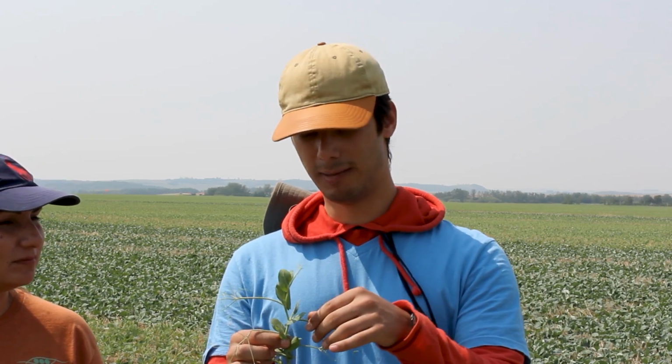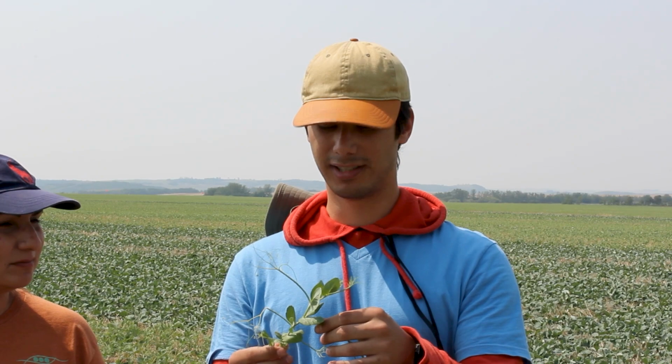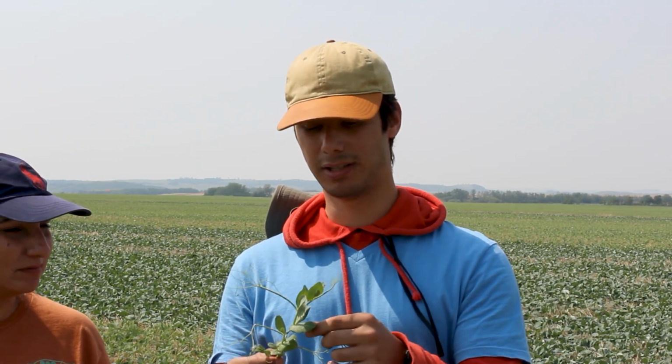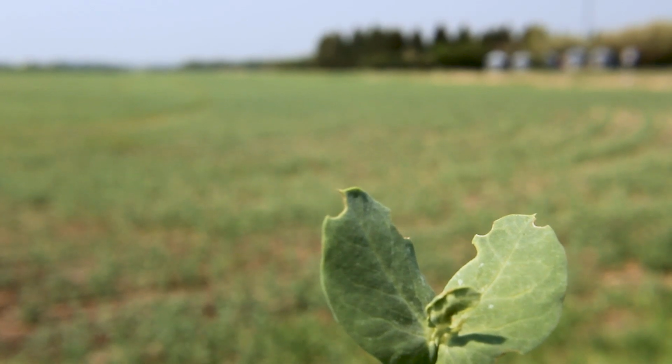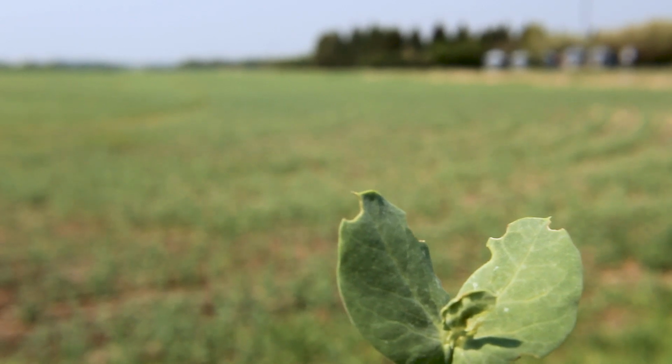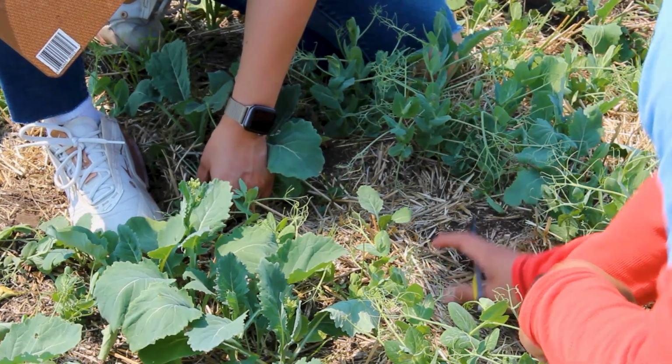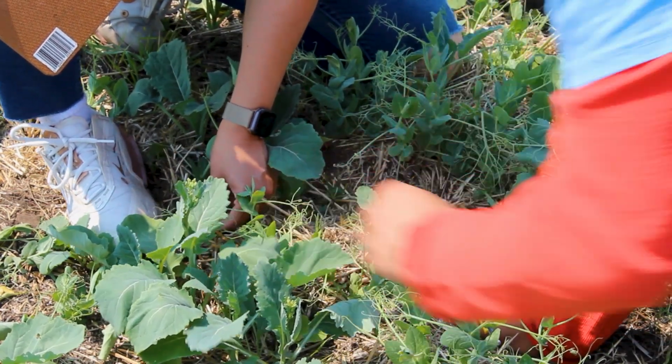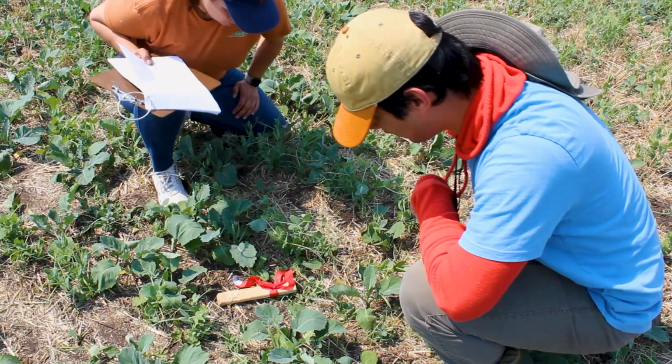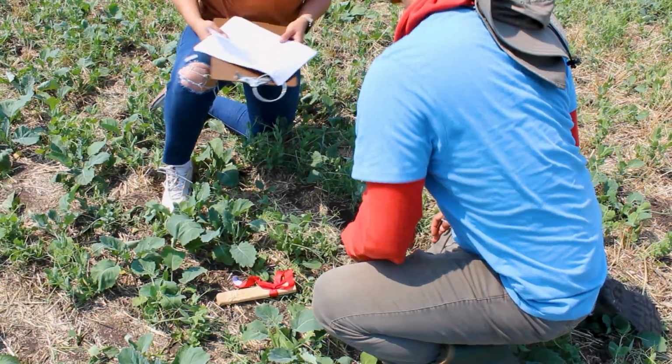But after the field pea reaches above the 6th node stage, the notching is not causing significant damage to the field pea plants. They're able to compensate for that. And this will also help you to decide, after you calculate how many notches and how much damage you have seen, if it's wise for the farmer to spray or not. Yeah, the economics of it. Exactly.